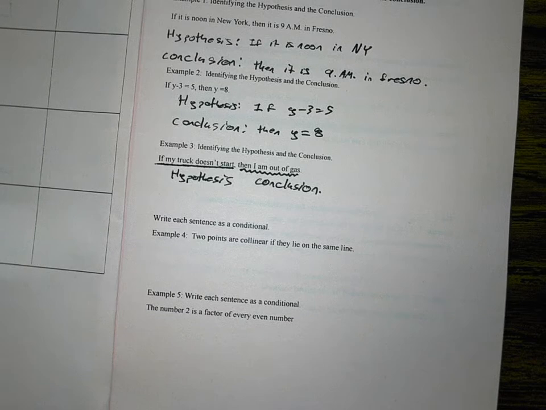Okay, let's write our own conditional statement. Two points are collinear if they lie on the same line. So we're going to write our conditional statement.